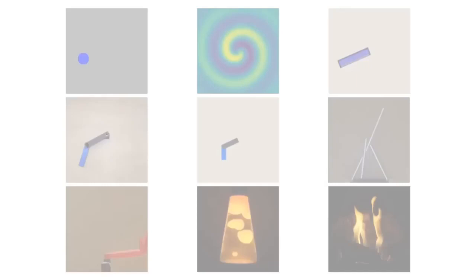In this paper, we evaluated our approach in 9 simulated and real-world physical systems with video recordings of their dynamical behaviors.